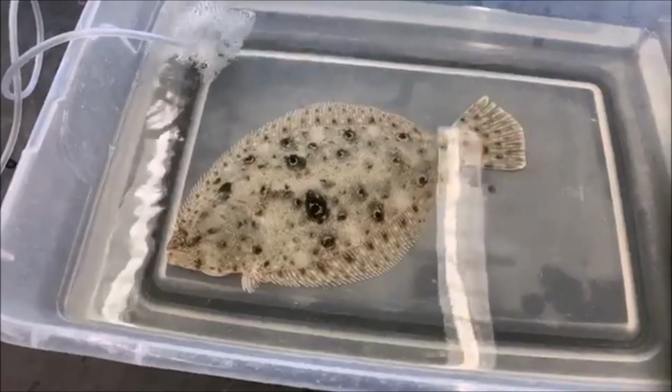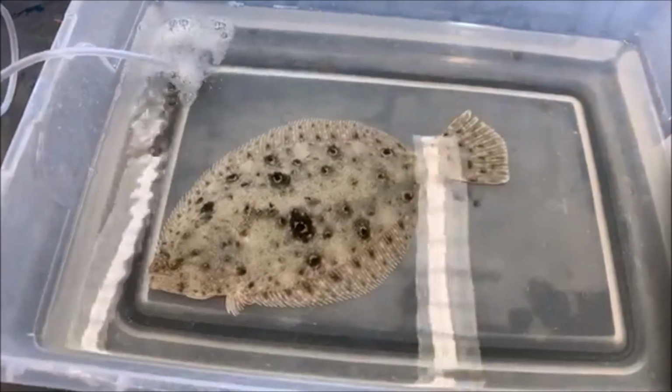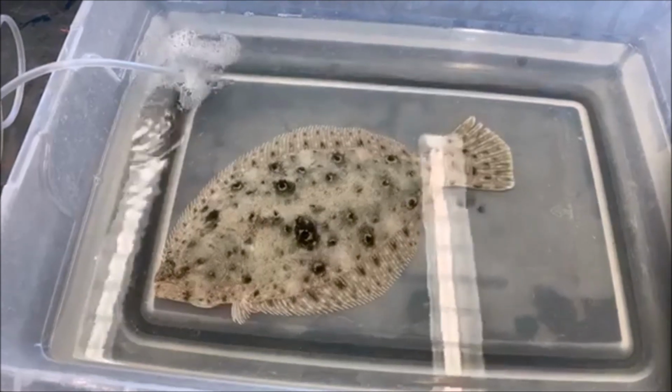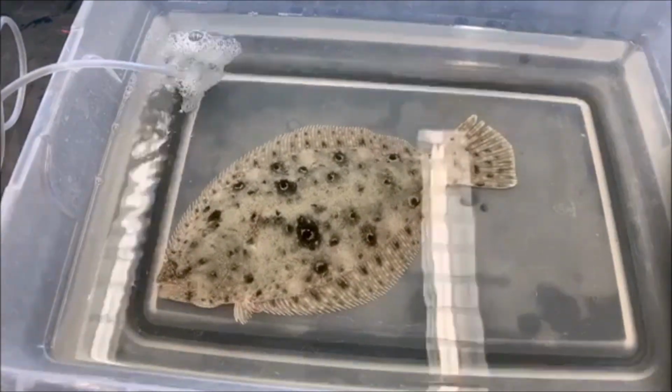Did anyone have any ideas about what, for example, having a rounded tail as opposed to a forked one might mean for how well the fish is able to swim?